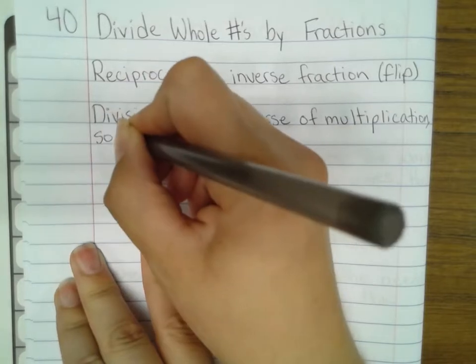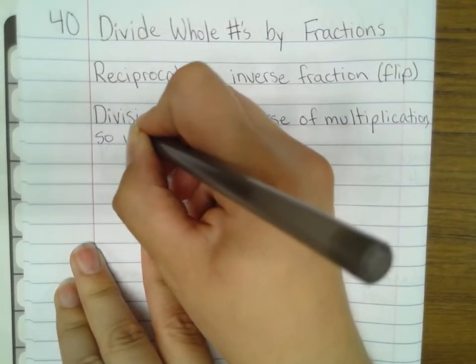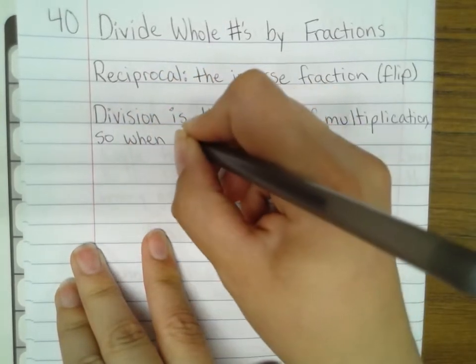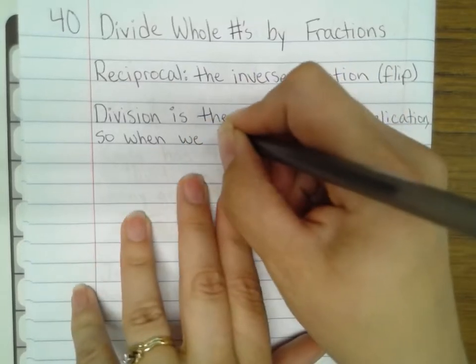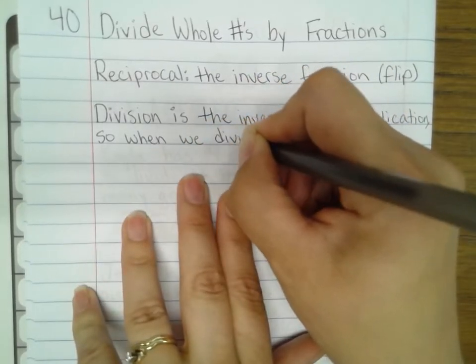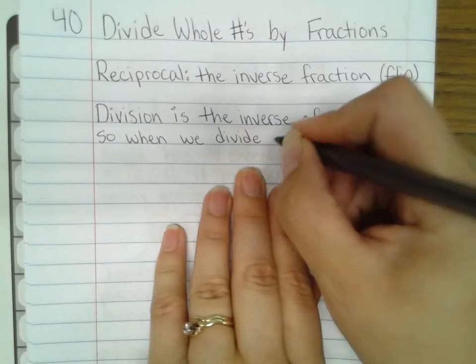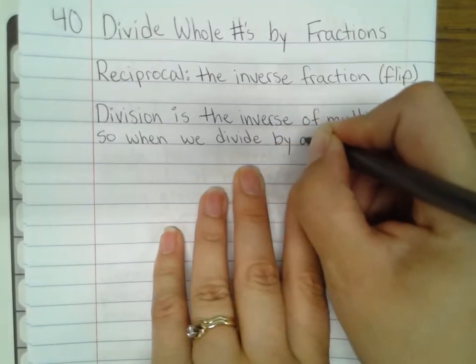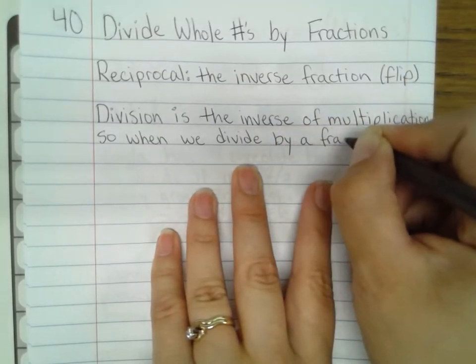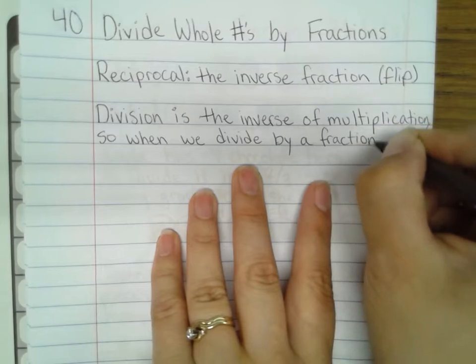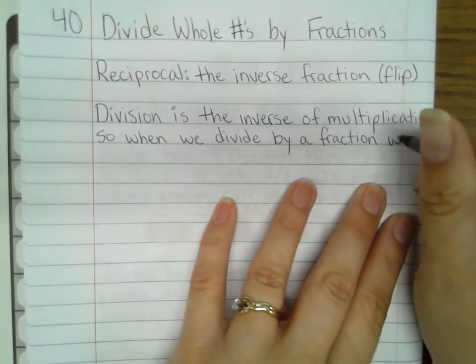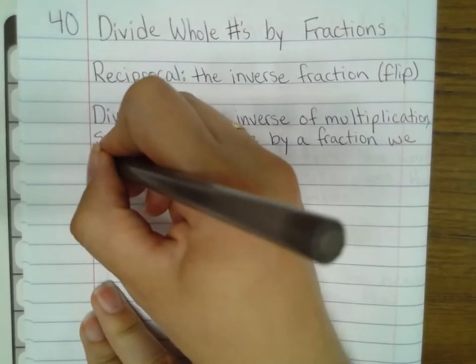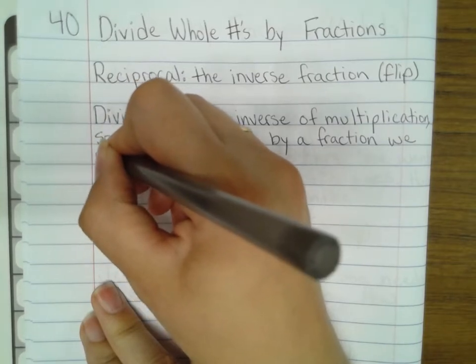So when we divide by a fraction, we can multiply by its inverse.